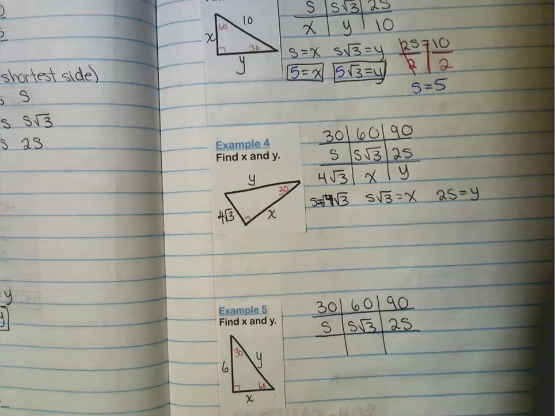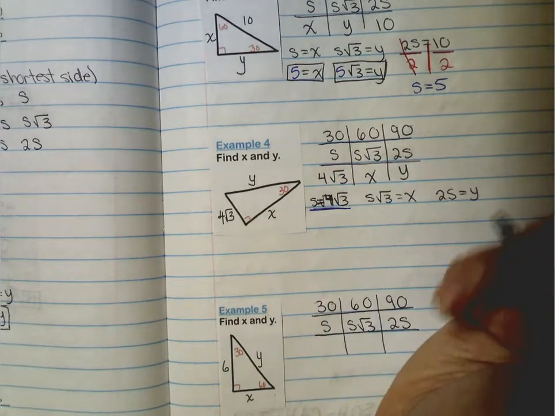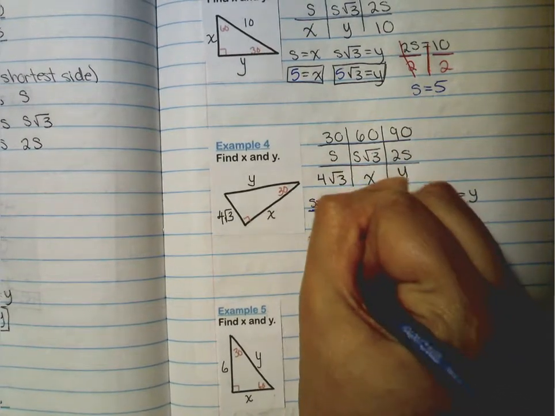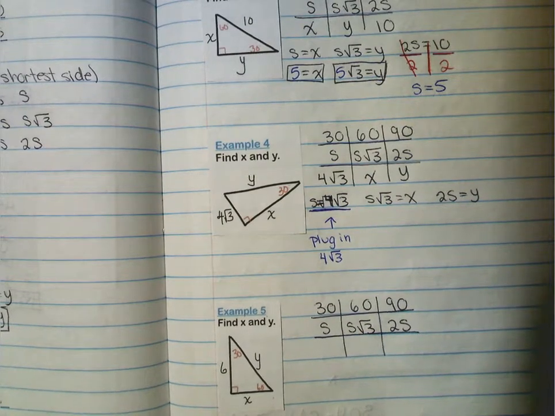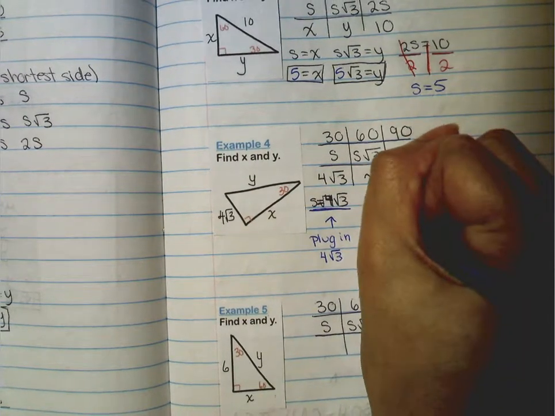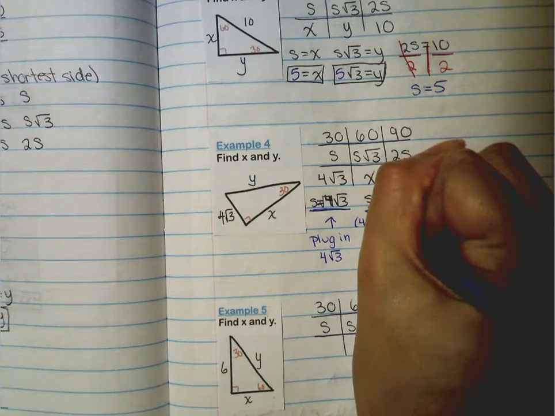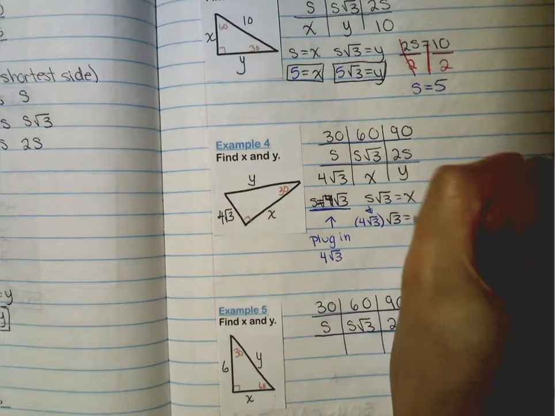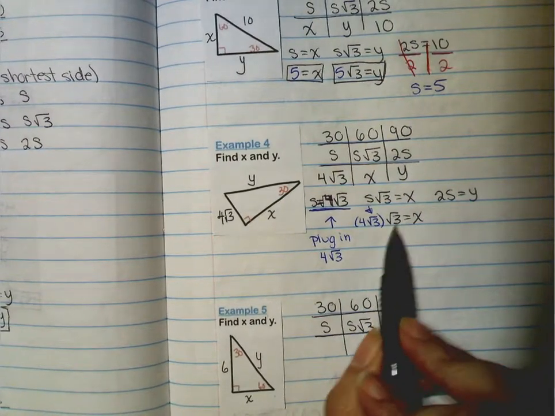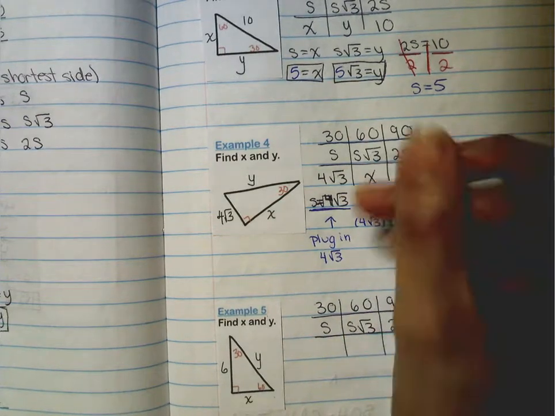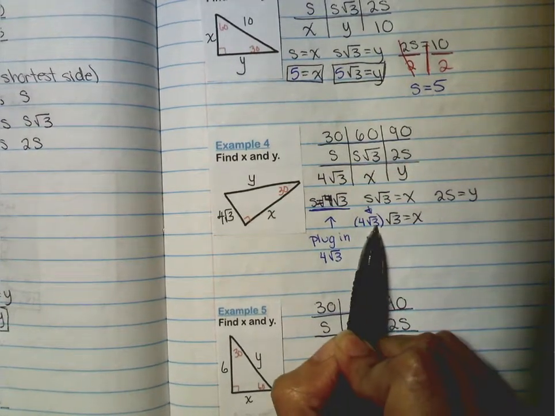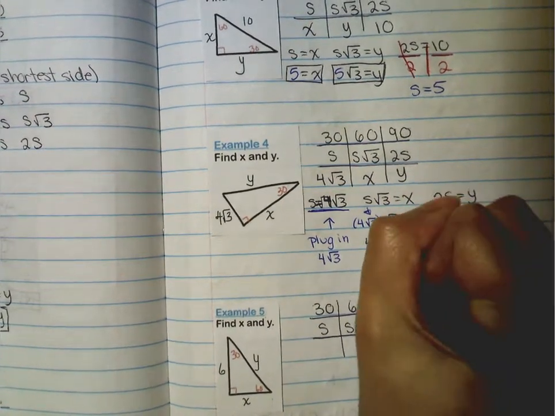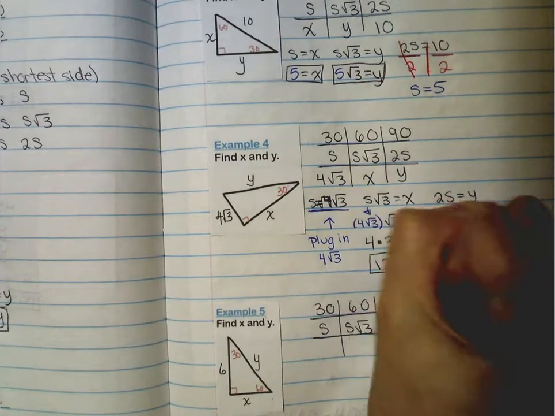And here they already gave me the value of s. They're telling me s equals 4 square root of 3. So that is what I'm going to plug in into my other 2 equations. So instead of s, I'm going to plug it in. I have 4 square root of 3. Square root of 3 is next to it, so I keep it. That equals x. So now I gotta multiply those 2. So got 4 square root of 3 times square root of 3 is just 3. And so 4 times 3 is 12. So my x is 12.